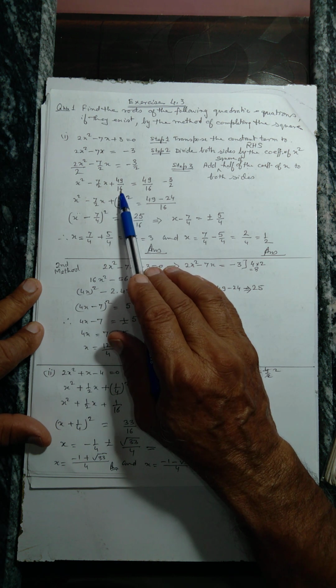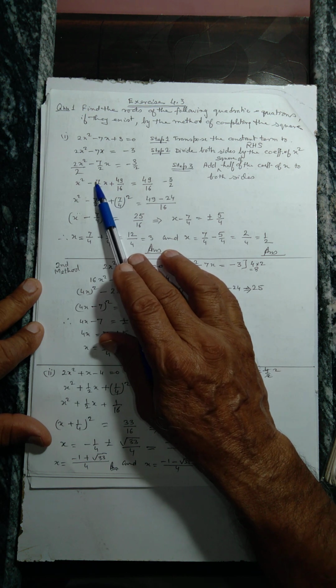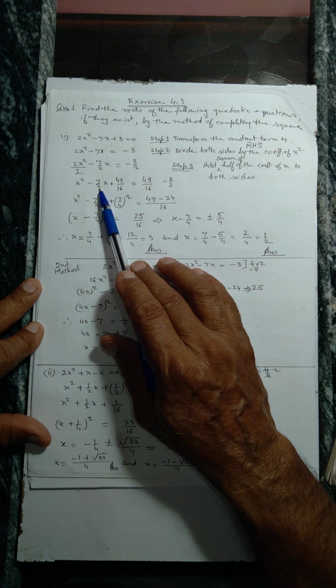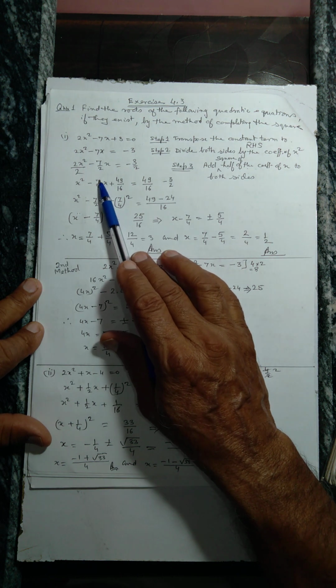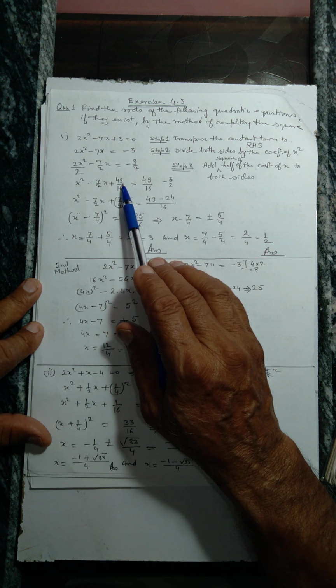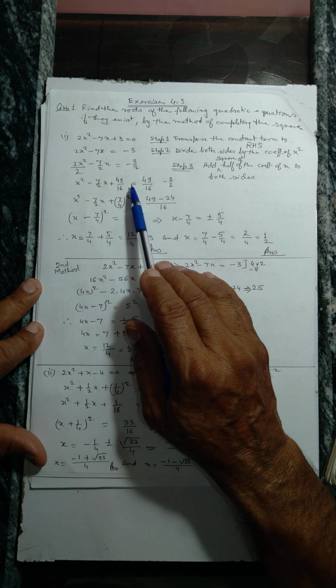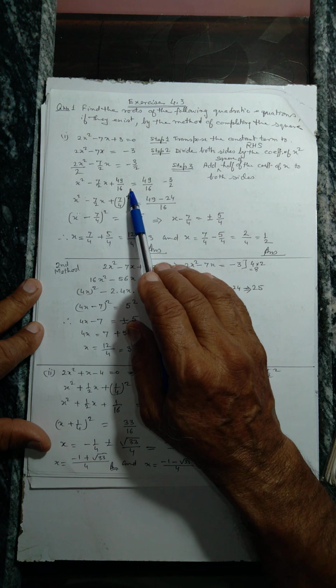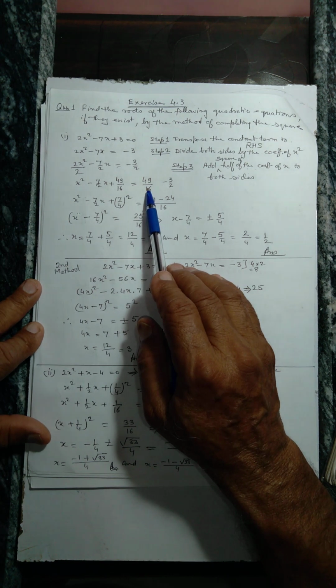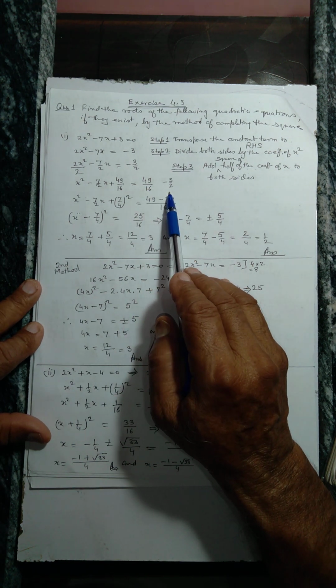What is 49/16? You see, what will be the half? Half of 7/2 means 7/4. So make the square of it. (7/4)² will be 49/16. So 49/16 will be added to the left-hand side as well as the right-hand side. Minus 3/2.